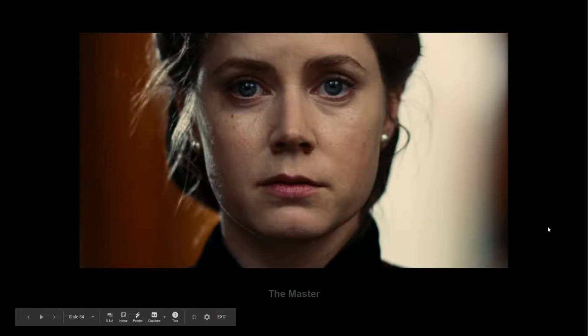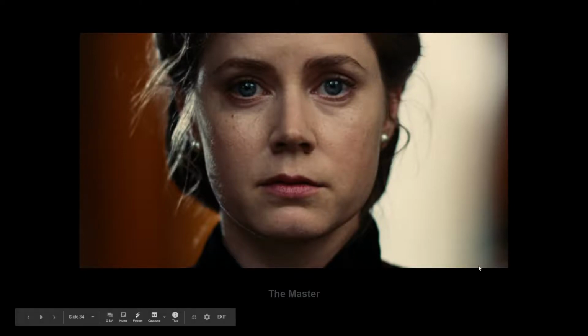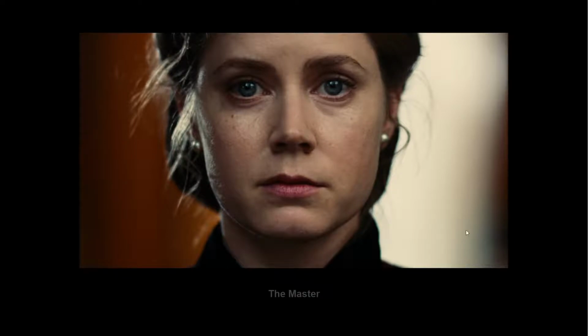So here's a close shot from The Master, right? A very intimate kind of feeling shot. I mean, it doesn't help that Amy Adams is looking straight into the camera, but it feels very intimate and personal. And it's because we're getting in that close personal bubble space that we're not used to seeing people in on a casual basis.